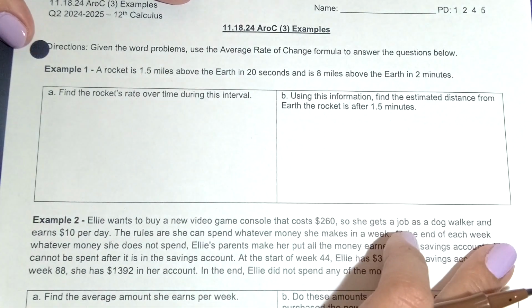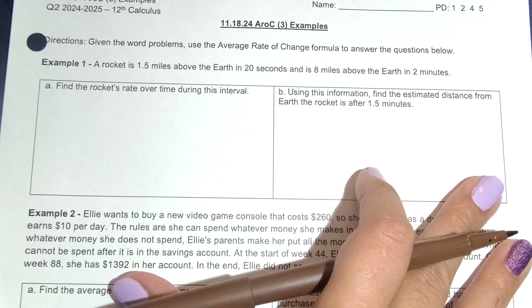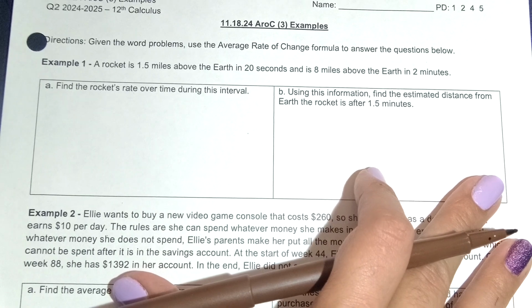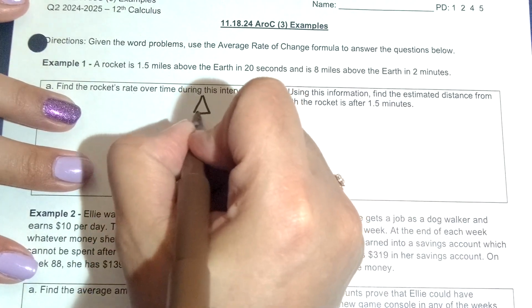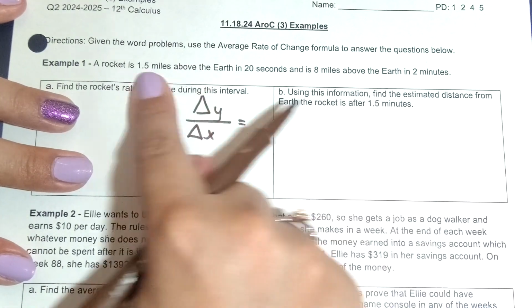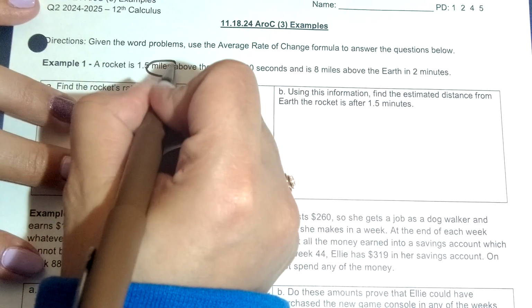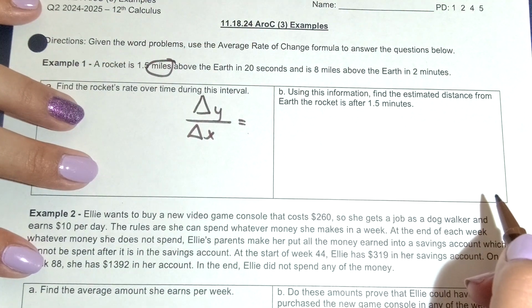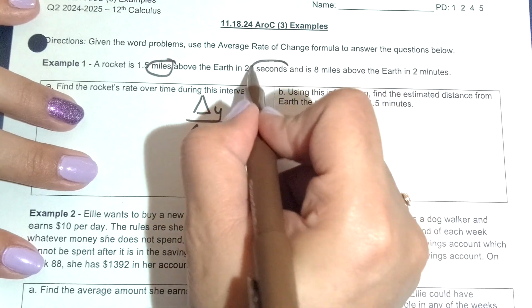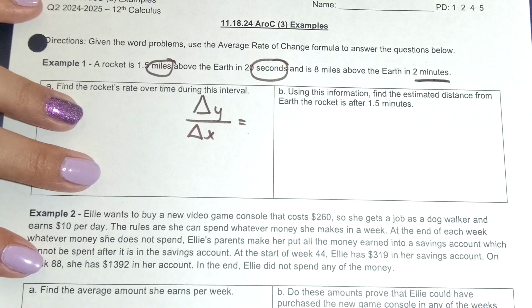So let's look at this problem. The easiest thing to do to start with is trying to figure out your rate. Okay? Trying to figure out your units. So remember, we have the change of y over the change of x. Given this problem, what are 2 units that we have? Miles and seconds. What else do we have? Minutes. We'll talk about that in a second. Okay? We want to use miles per second.